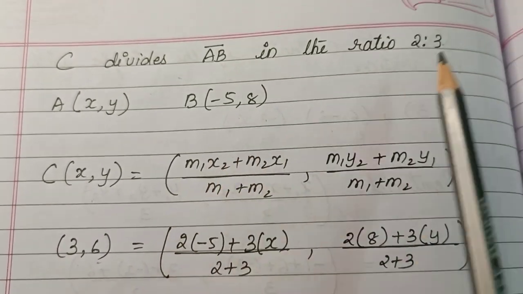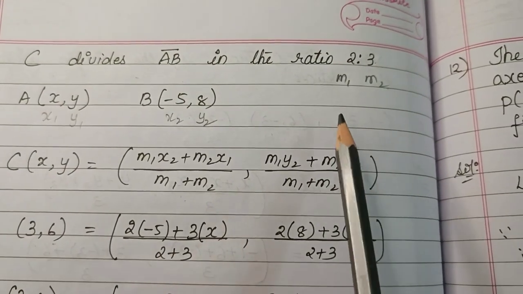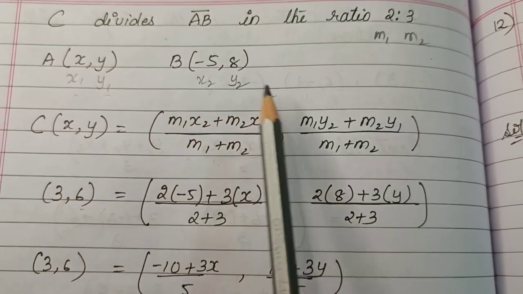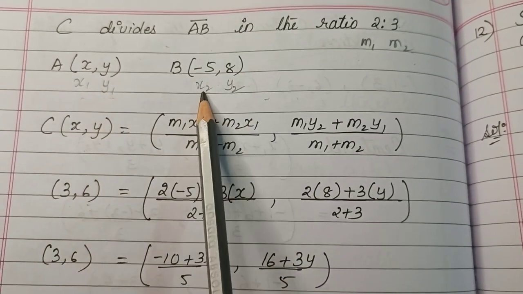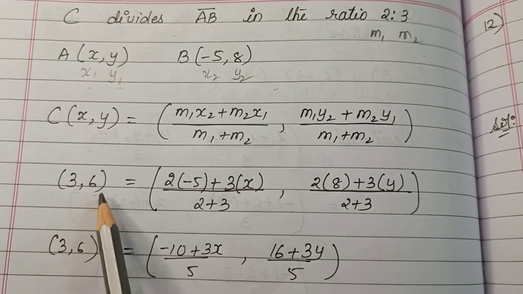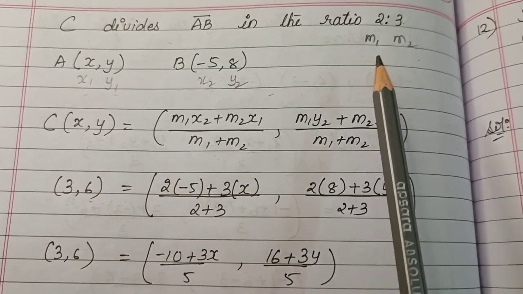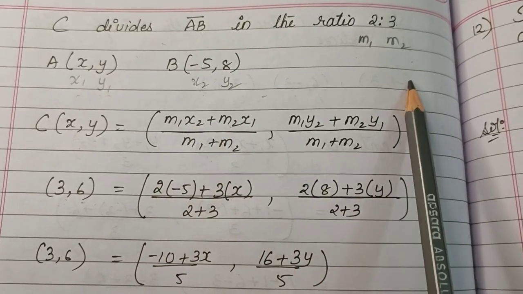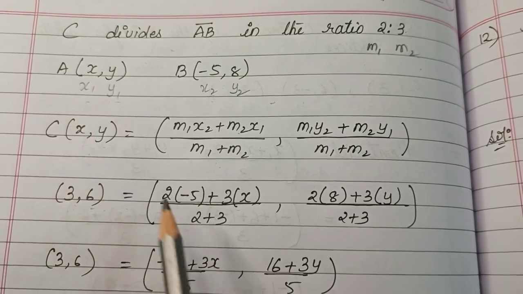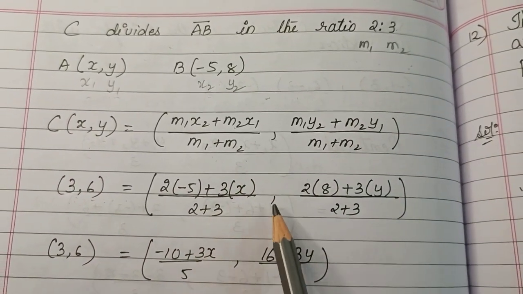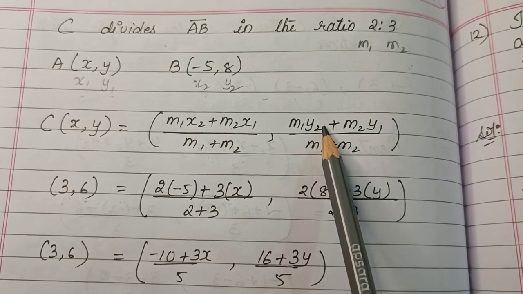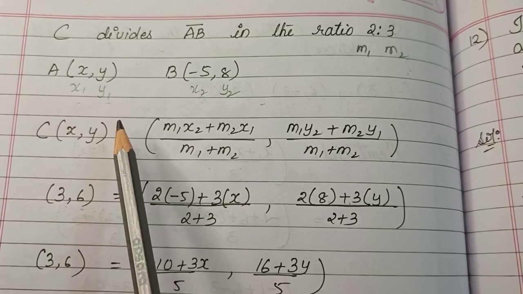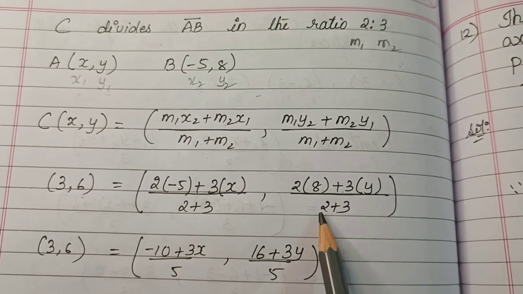Okay, so M1, this is M1. So this is M1, M2 and these 2 points are x1, y1, x2, y2. Okay, C is dividing these 2 points. So we will write C value here, that is 3 comma 6 is equals to M1 is 2 into x2 is minus 5 plus M2 is 3 into x1 is x by m1 plus m2, 2 plus 3, comma, m1 is 2 and y2 is 8, 2 into 8 plus m2 is 3, y1 is y by m1 plus m2, that is 2 plus 3.